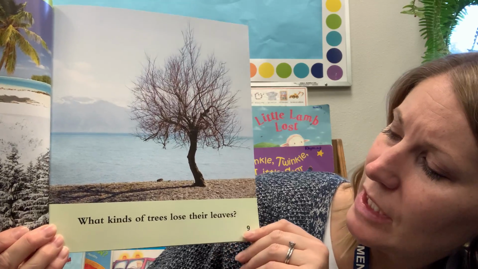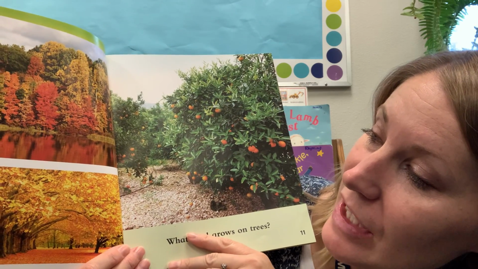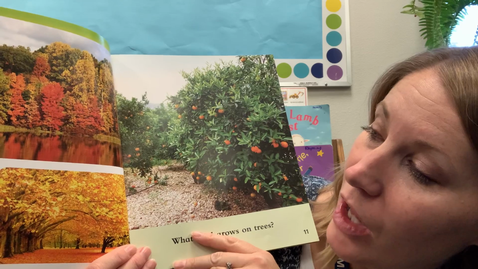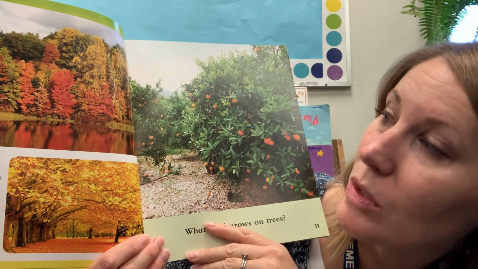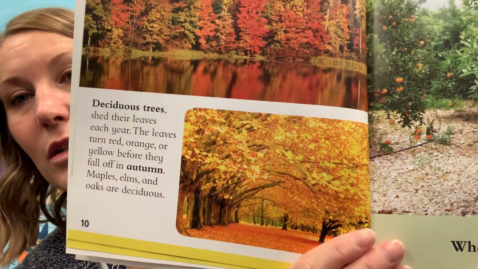What kind of trees lose their leaves? See, look at that. No leaves. This is a big word. Ready? Deciduous. Look at my map. Deciduous. Very good. They shed their leaves each year. The leaves turn red, orange, or yellow before they fall off in autumn. Maples, elms, and oaks are deciduous. Isn't that beautiful?